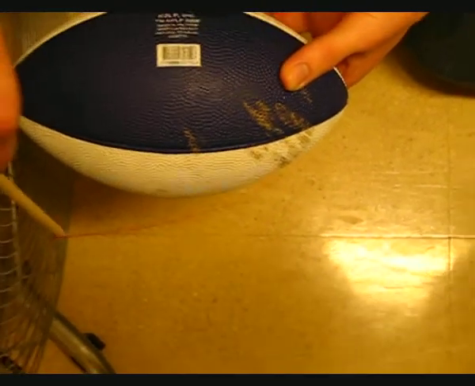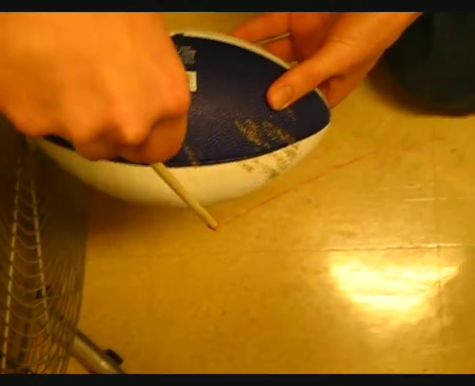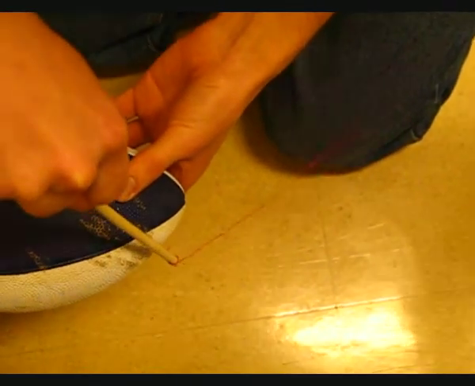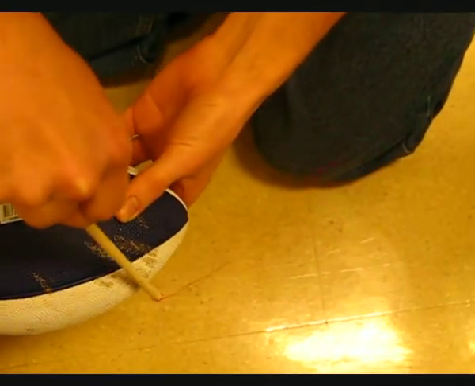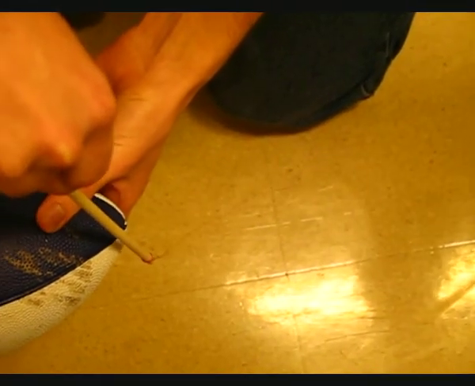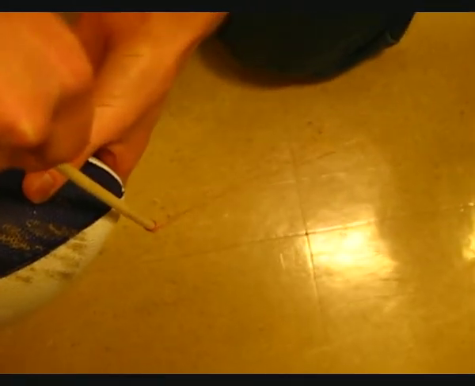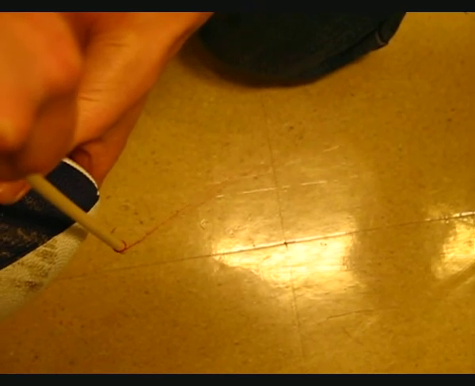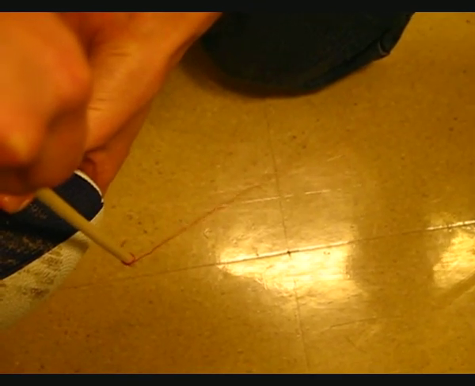However, as I move the string back along the football, it starts to flutter around more. The airflow has gone from nice and smooth laminar flow to rough and unpredictable turbulent flow at the back.